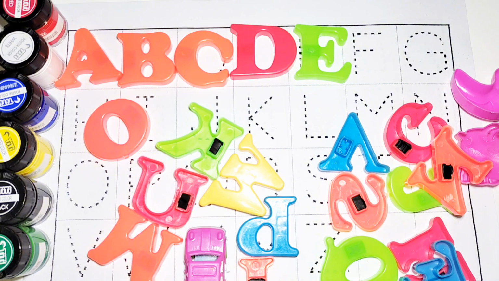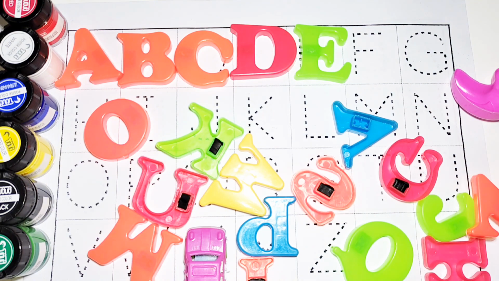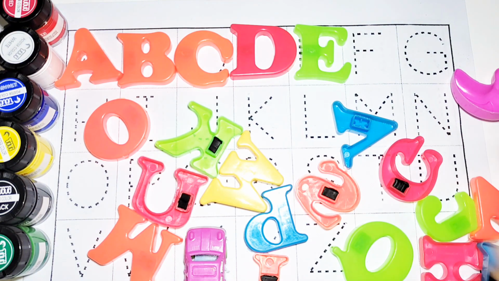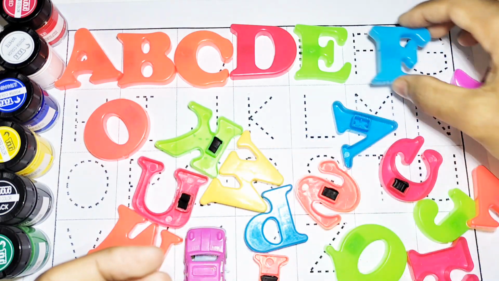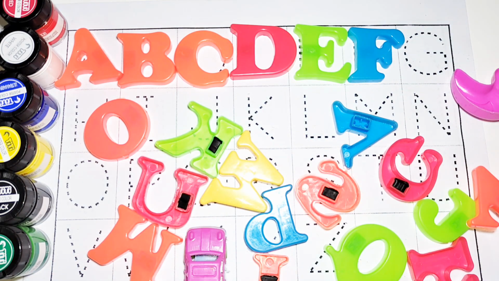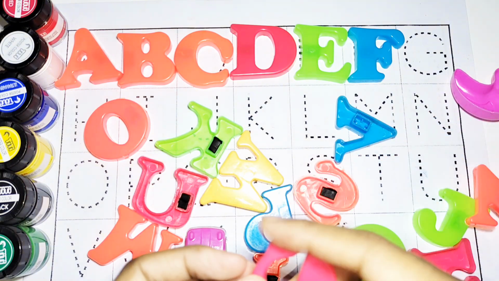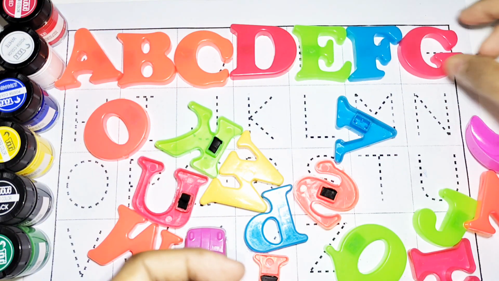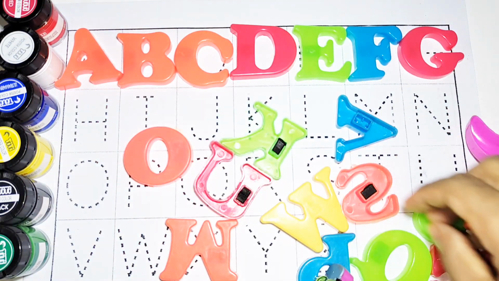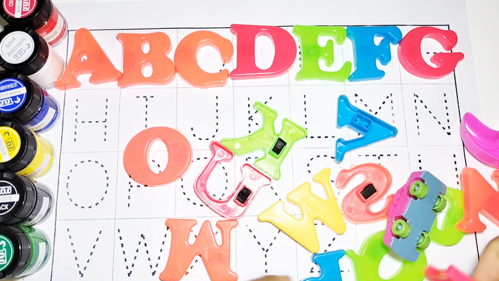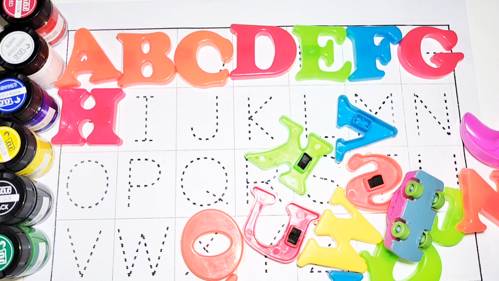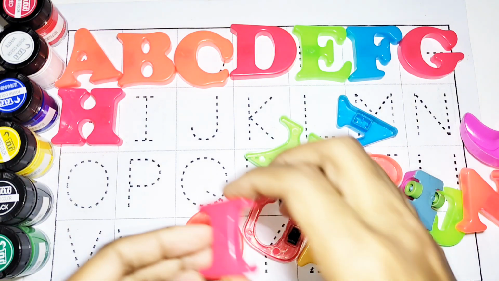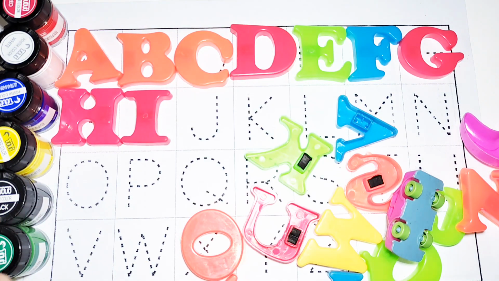F for fish. Now we're finding the letter F. Kids, the next one is G. G for goat. And the next one is H. Now we're finding the letter H. H for hand. The next one is I. I for ice cream. And now we're finding J.